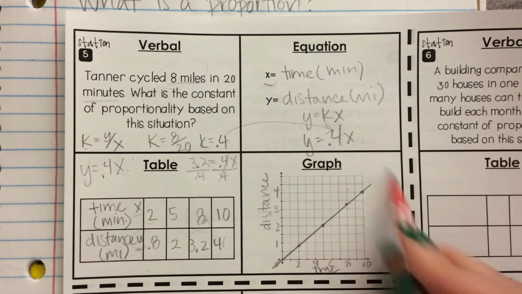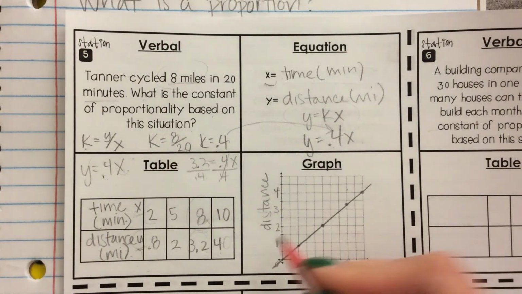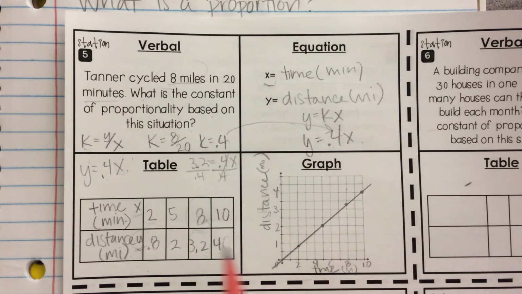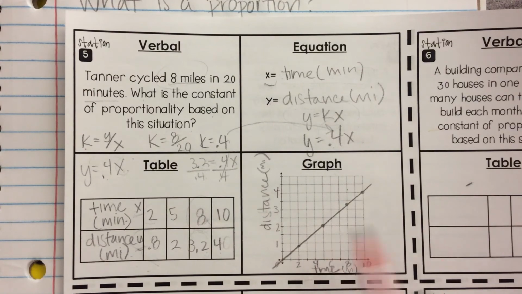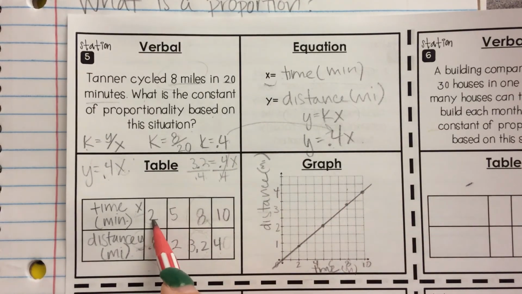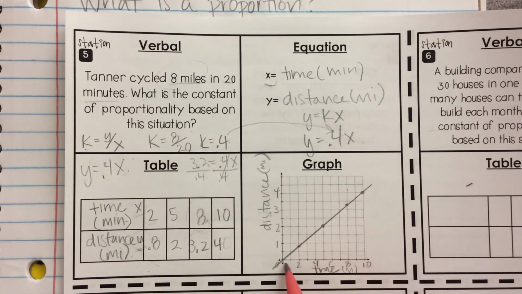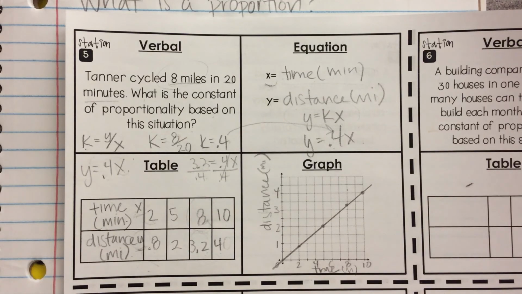Then the last piece is creating the graph. We always want to label our axes. In this case, the x-axis is time in minutes and the y-axis is distance in miles. Then we can go ahead and plot the points that we have right here. We could plot different ones if we wanted to, but I plotted 2, 5, 8, and 10 for my x, and the y variables that went with that. For 2, that was 8/10. For 5, I went up to 2. For 8, I went up to 3.2, and for 10, I went up to 4.